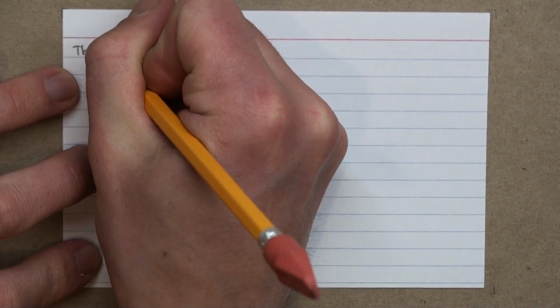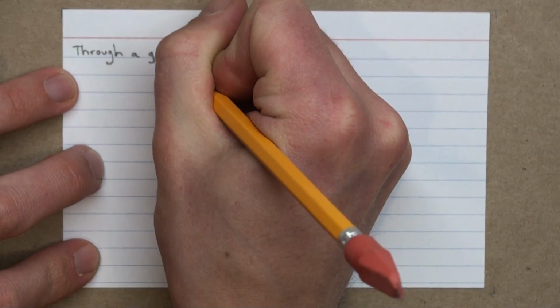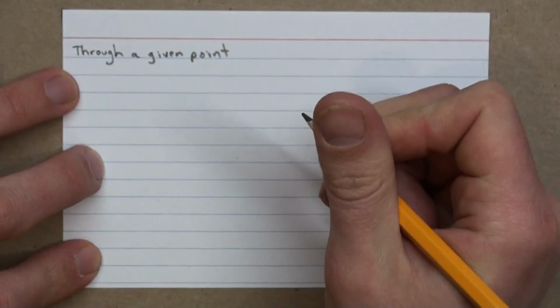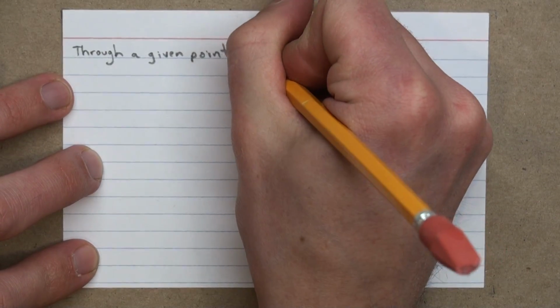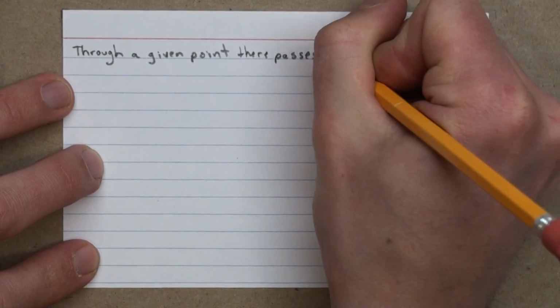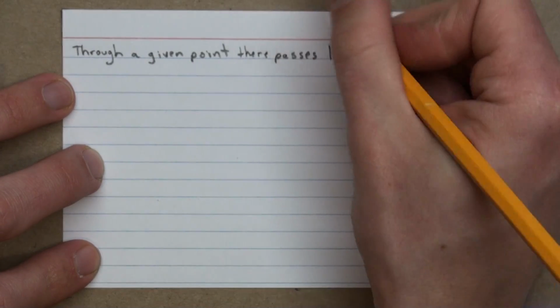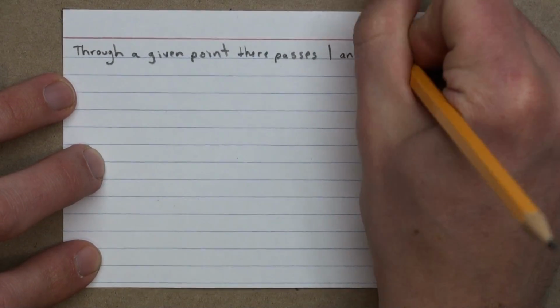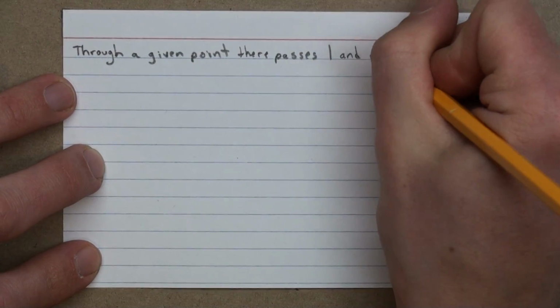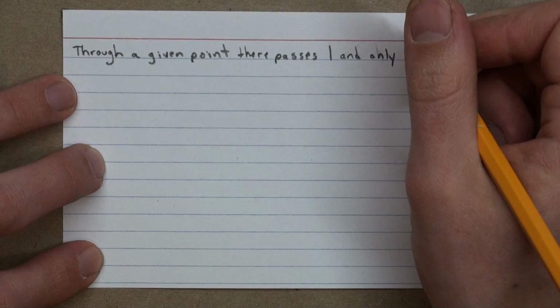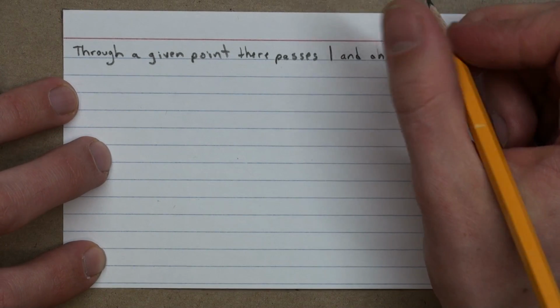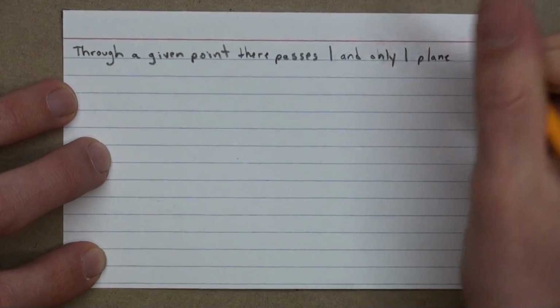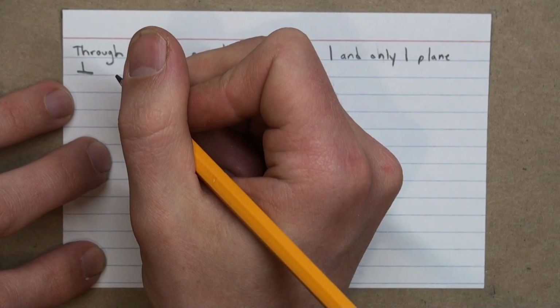Let's go to the second card, this next theorem. Through a given point, there passes one and only one plane perpendicular to a given line.